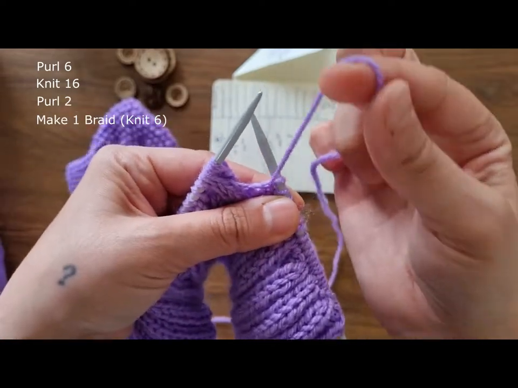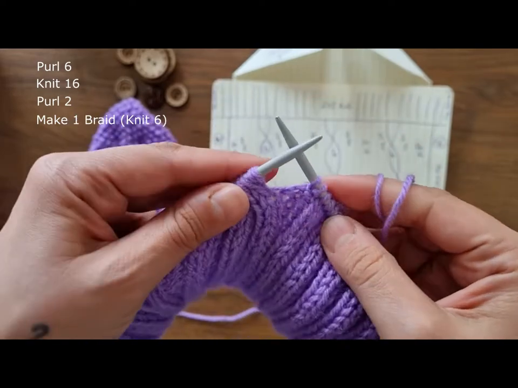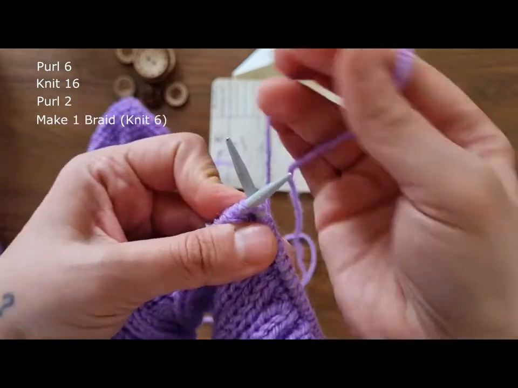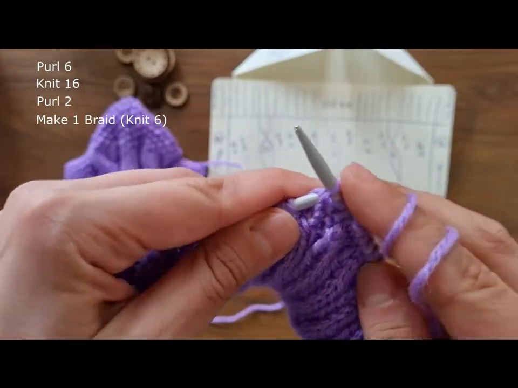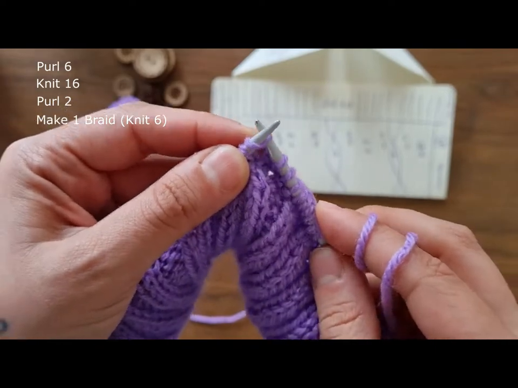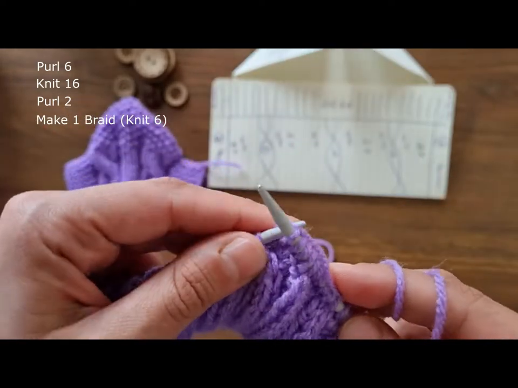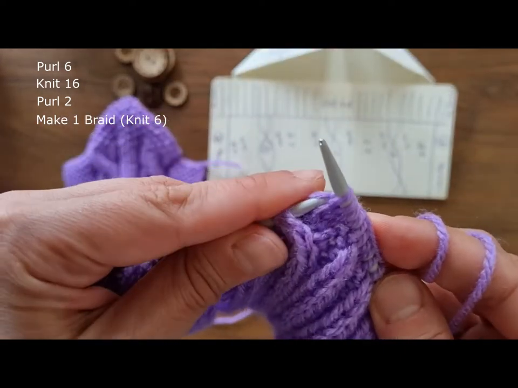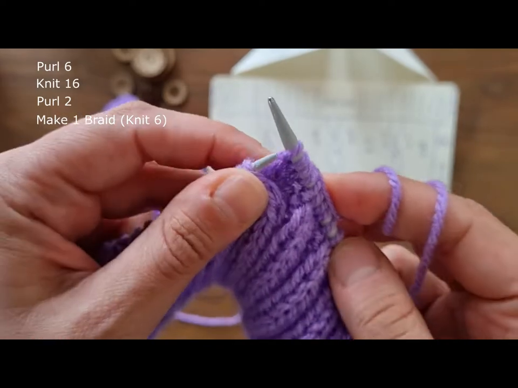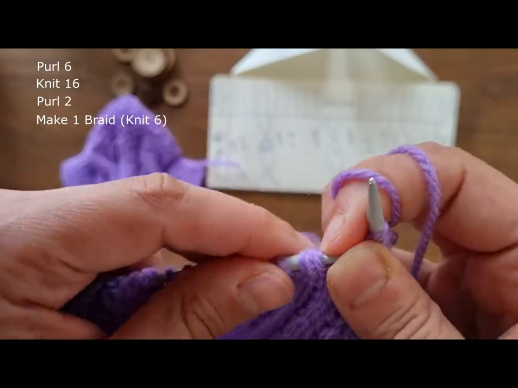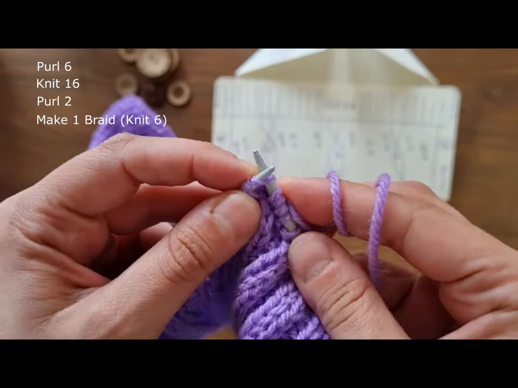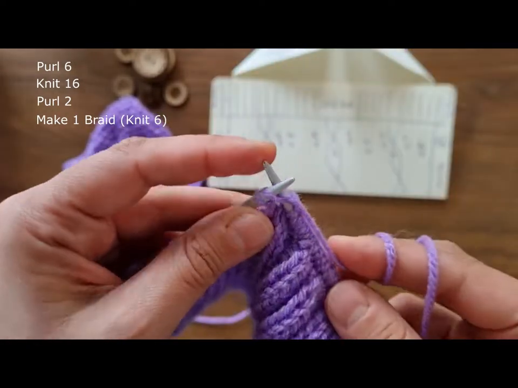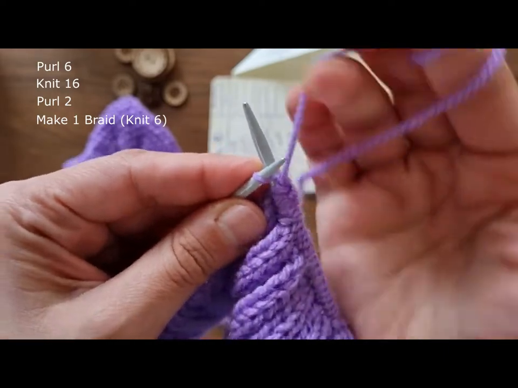And I take my yarn at the back of my right needle and I knit them. I knit all of them one by one. 1, 2, so I will do 6 knit stitches. 3, 4, 5, and 6.